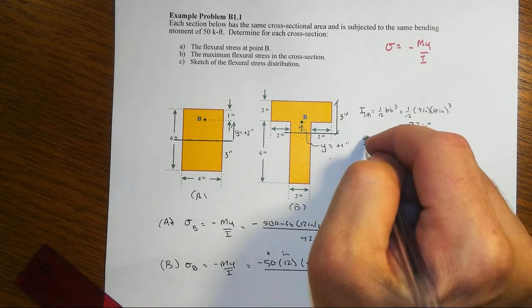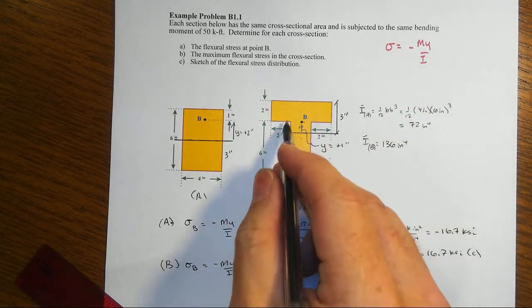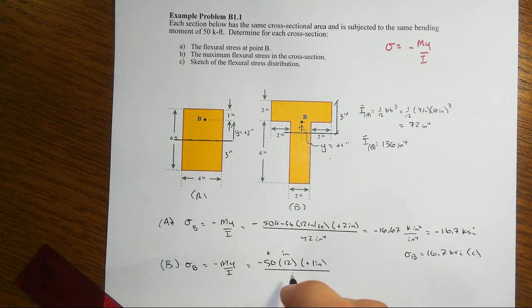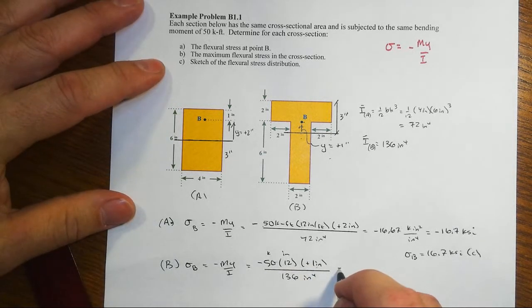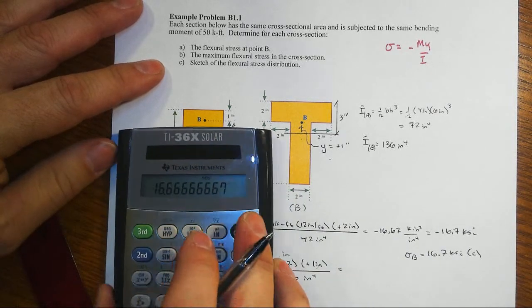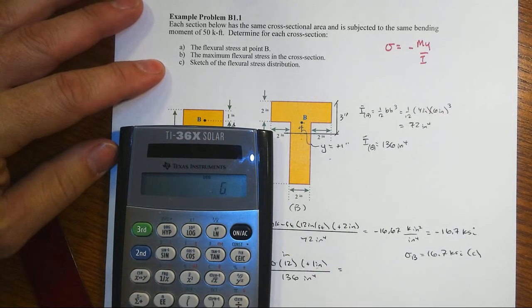But it's this centroidal second moment of area for this entire cross section. It's 136 inches to the fourth. So we have some interesting things happening here. Same moment, we're closer to the neutral axis, and we have a bigger second moment of area. We should expect a lot smaller stress as a result.